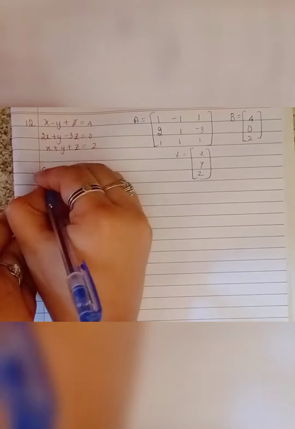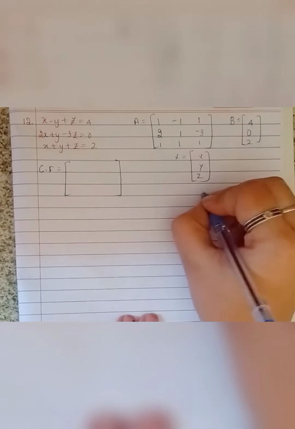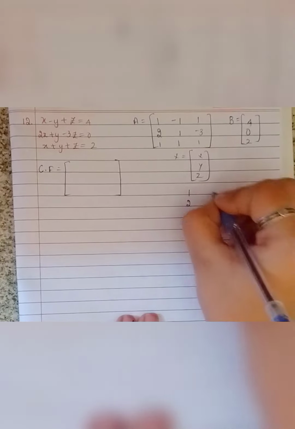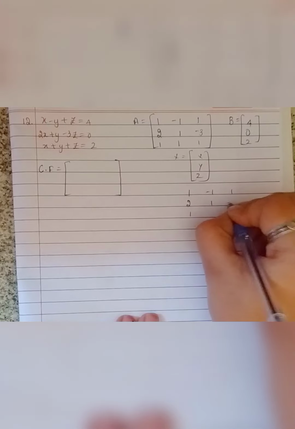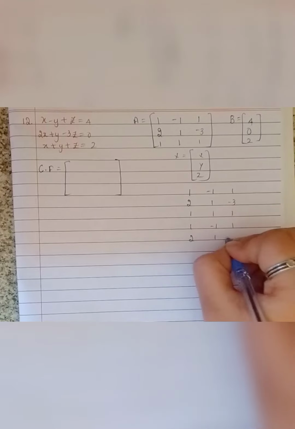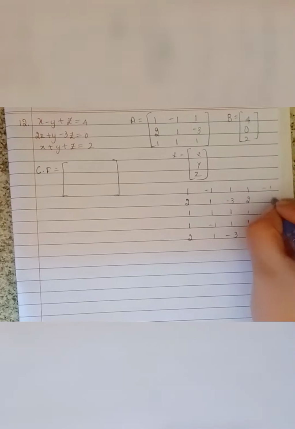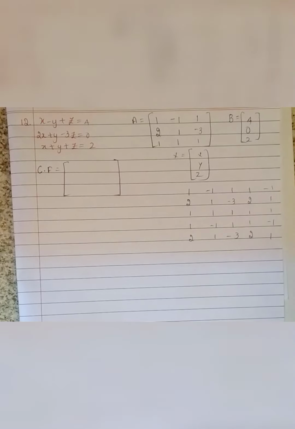If we have to find the cofactor, we have to write the minors.